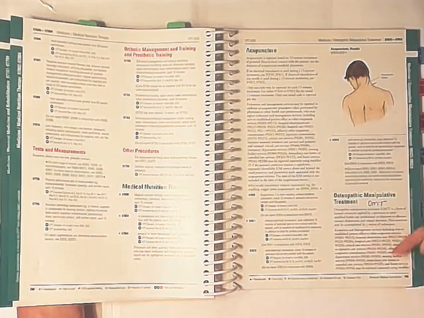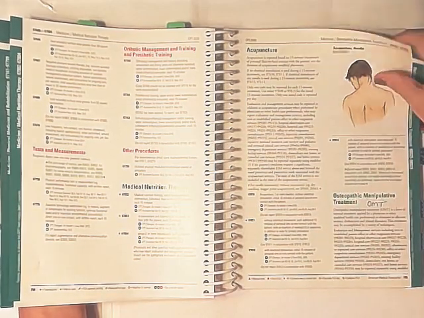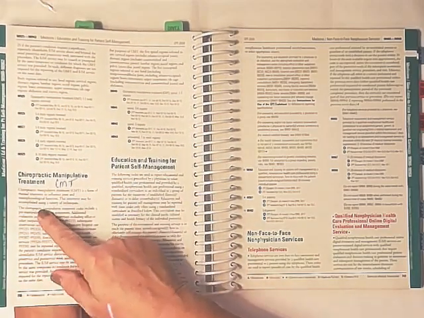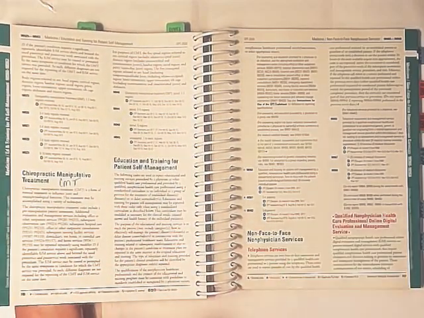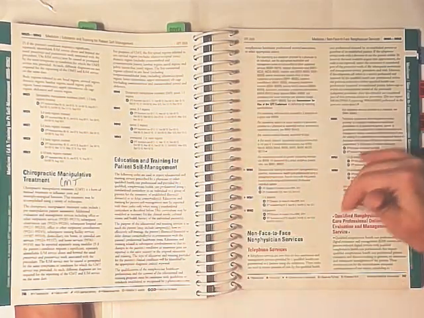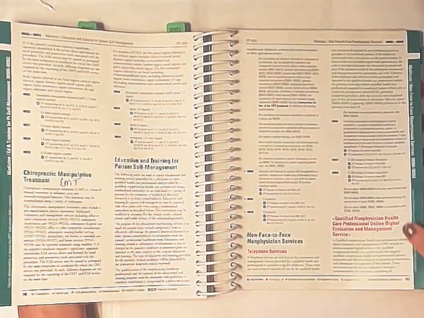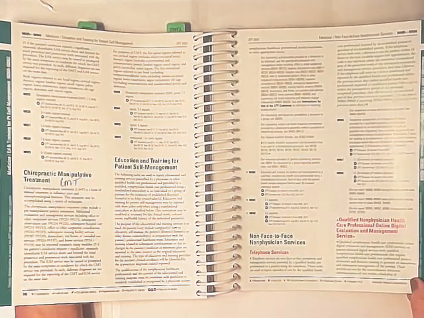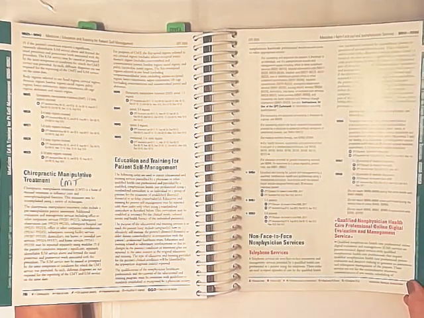Here's your osteopathic manipulative treatment, followed by your chiropractic. So you would see those OMT and CMT. Some patient education. Then we have non-face-to-face, maybe a telephone assessment and management.